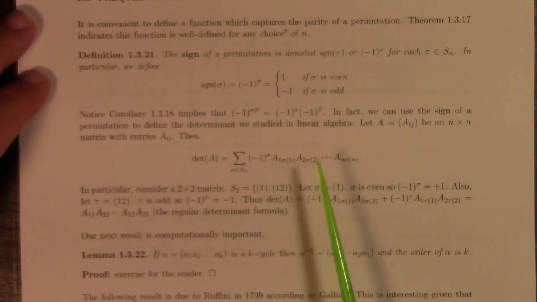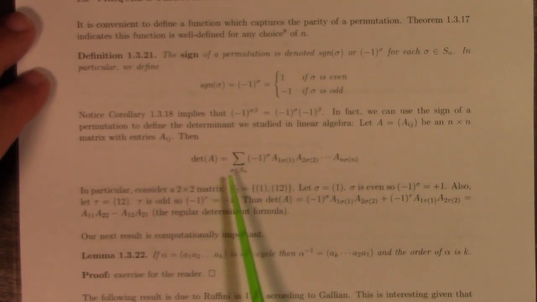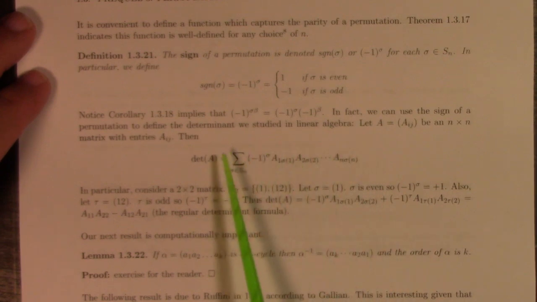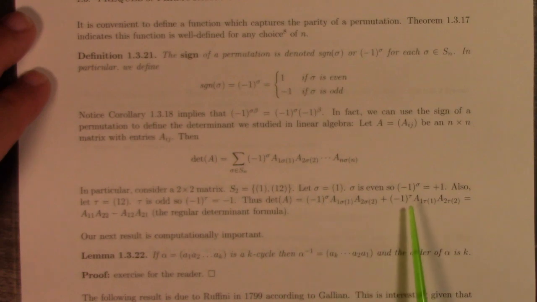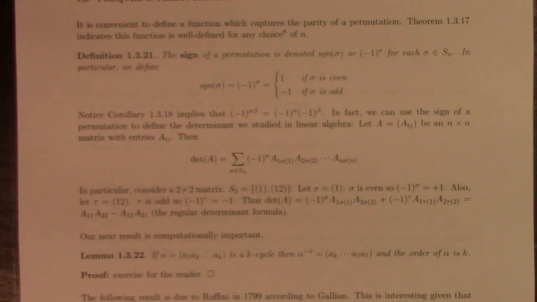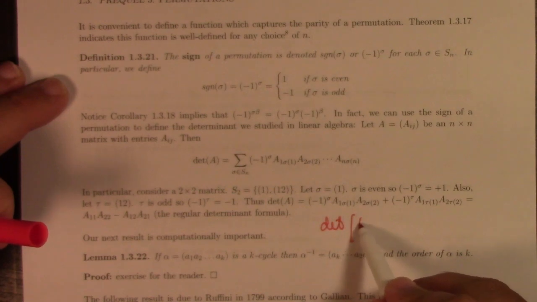One of the applications for permutations, by the way, is that you can write the formula for the determinant as a sum over permutations on n symbols, and this puts the proper plus or minus into the determinant formula. And these are the entries of your n by n matrix. For example, here's how it works out for the 2 by 2 case. Going back to S2, which in cycle notation has the identity and (1 2), you work it out and get A11 A22 minus A12 A21, which is the determinant of this matrix, right?